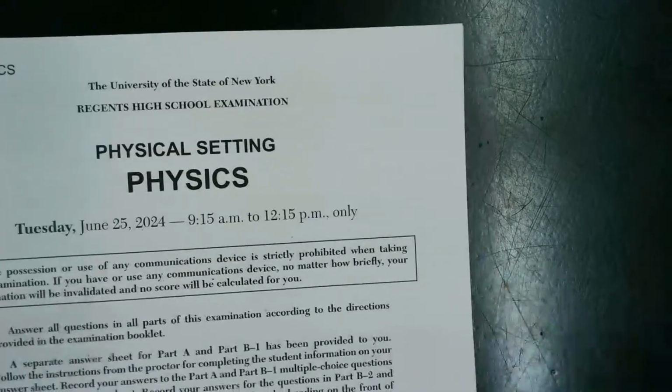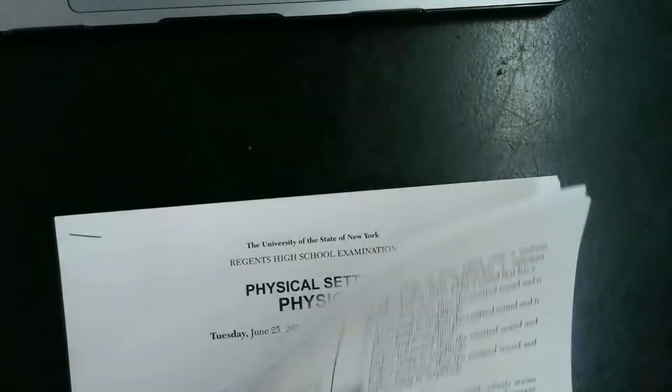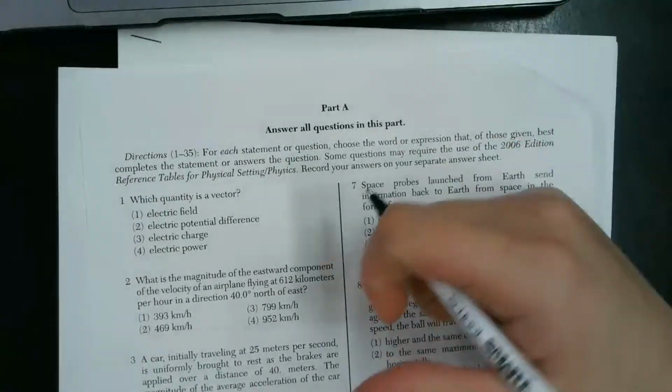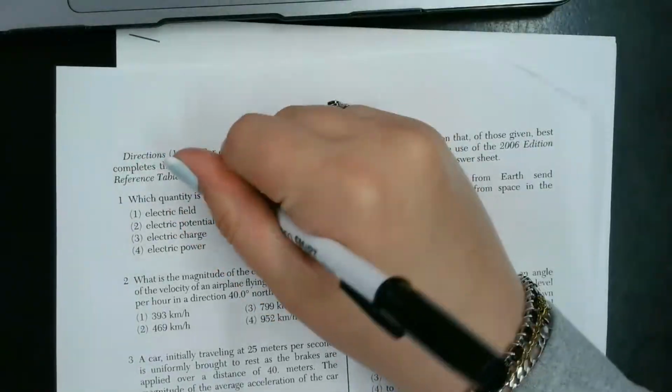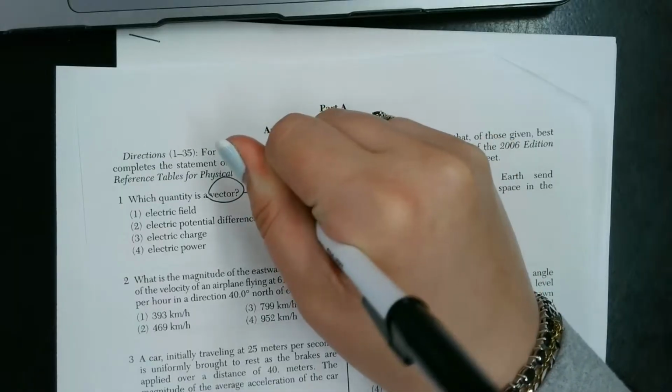What is that on my desk? All right, let me try to back this up a little bit. All right, so here we go, the multiple choice. Which quantity is a vector? All right, so a vector is something that has magnitude and direction.